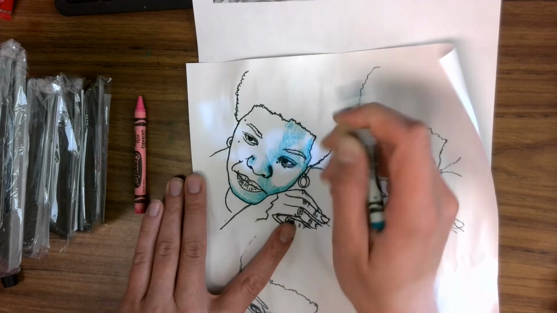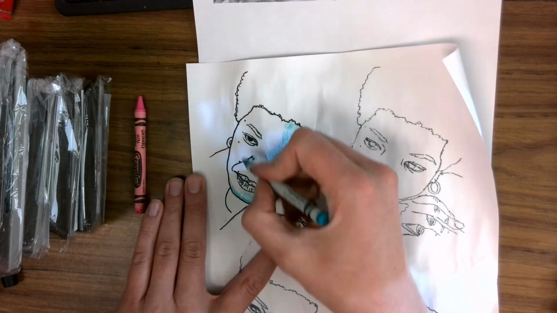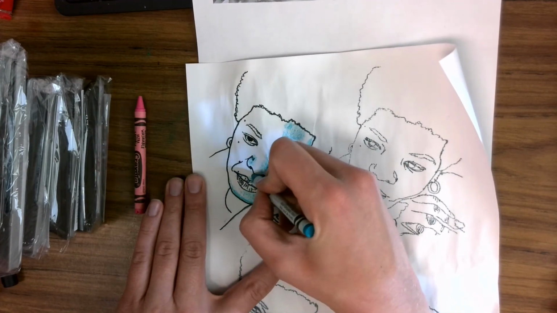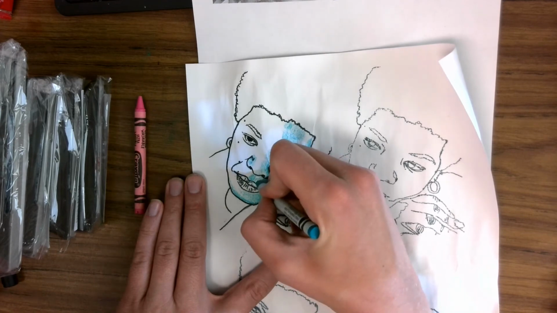So for her hair, I'll probably just color that in black, maybe add some highlights with a white crayon or something, so the white crayon shows up.